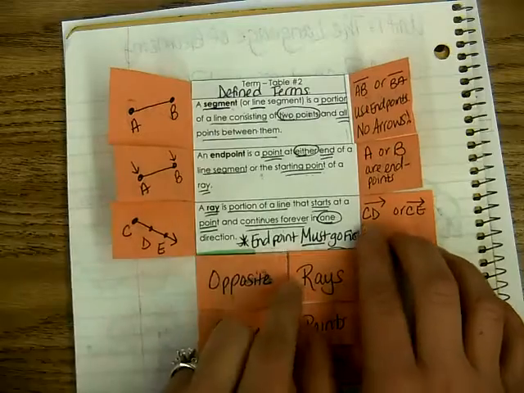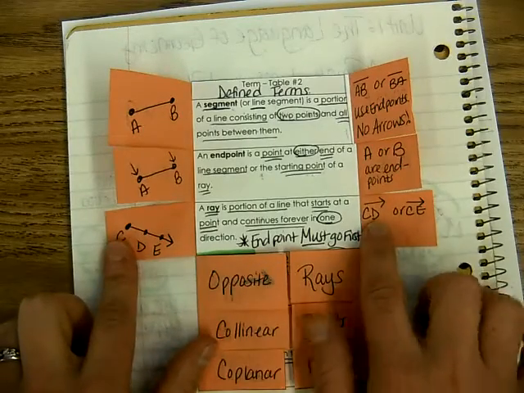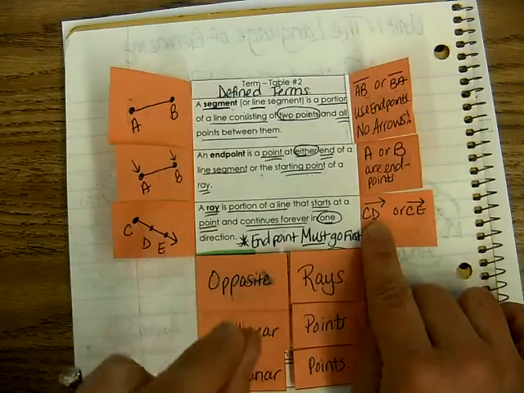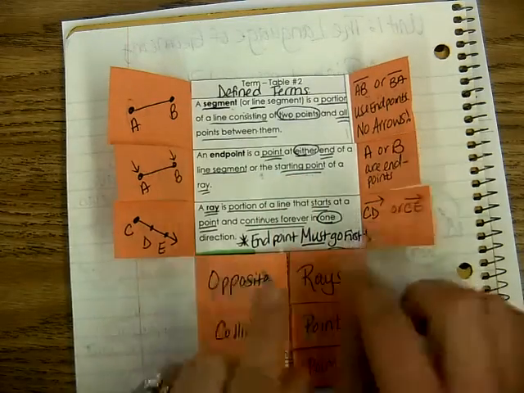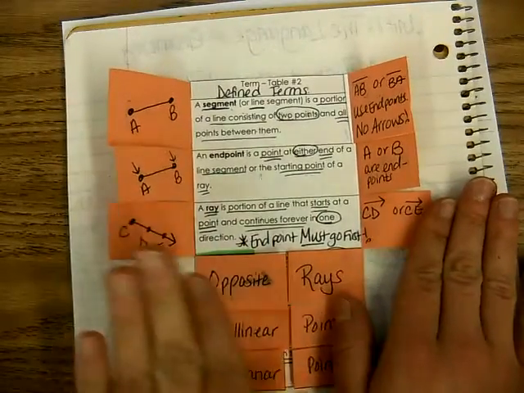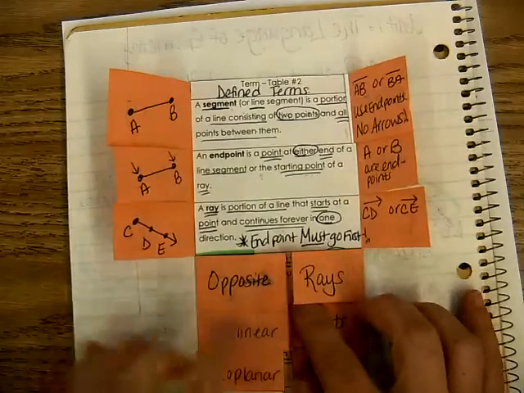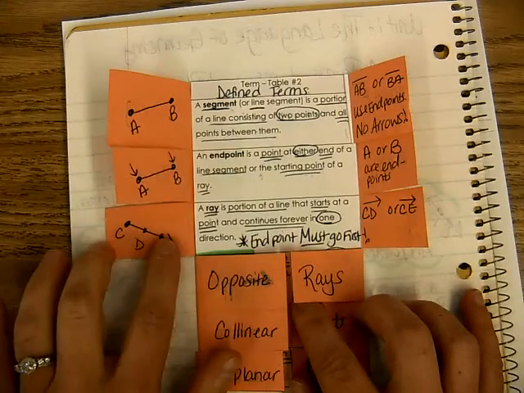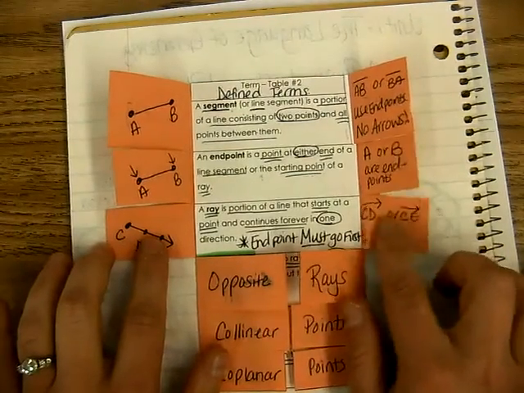That starting point in this case is the letter C, and we always have to use the letter C first whenever we are naming a ray. C must go first. And then any point on that ray is welcome to be used as the second letter.